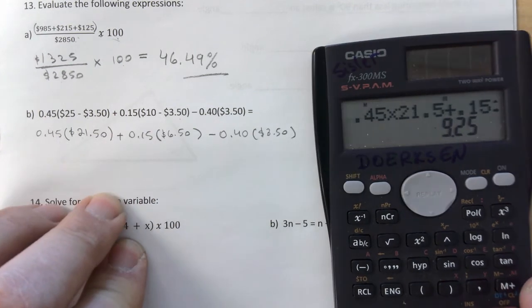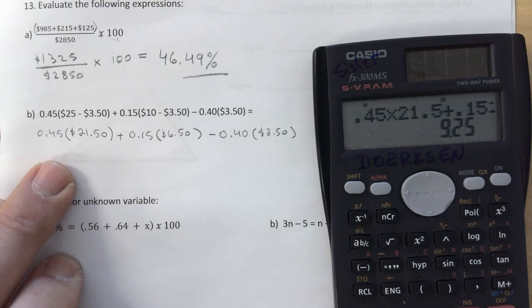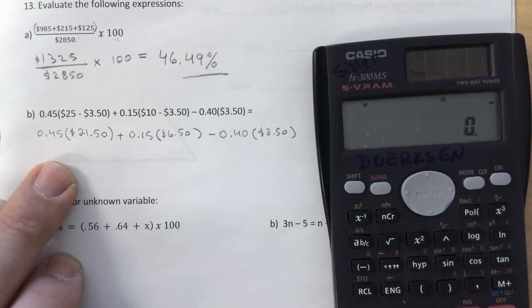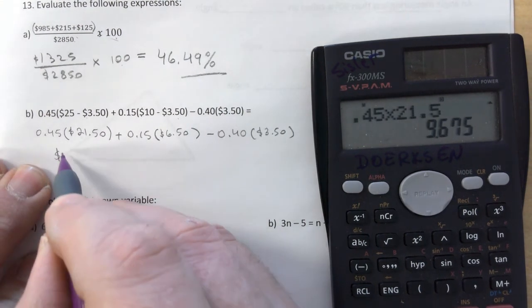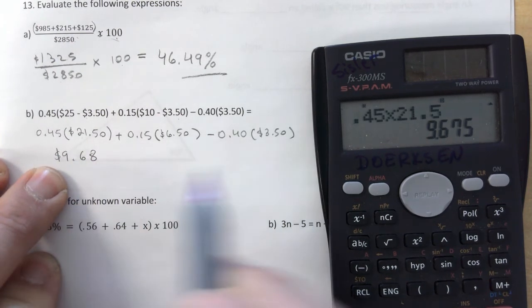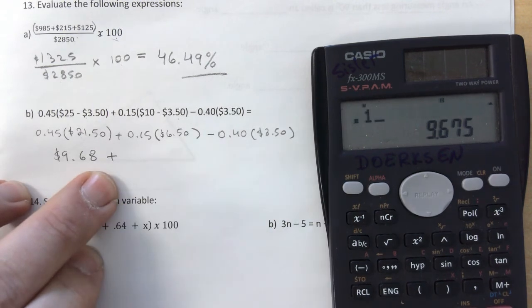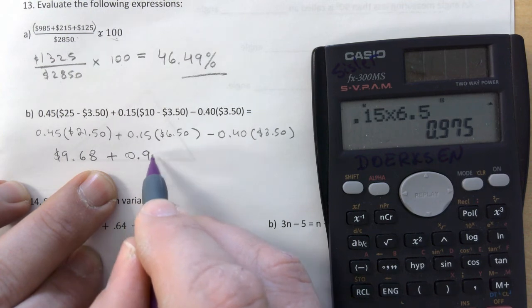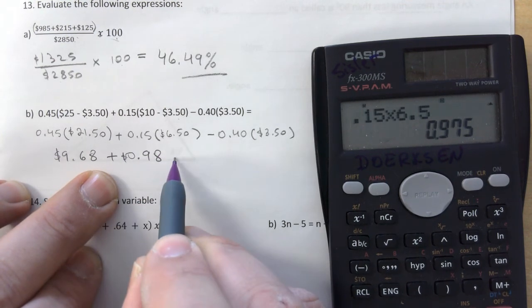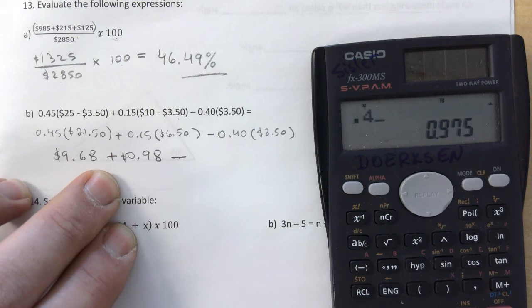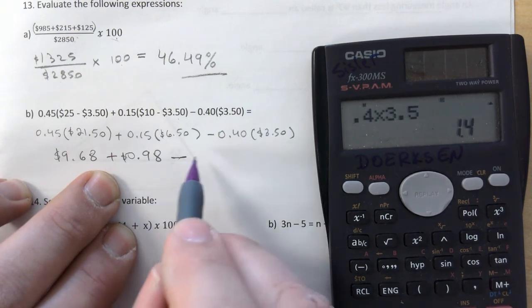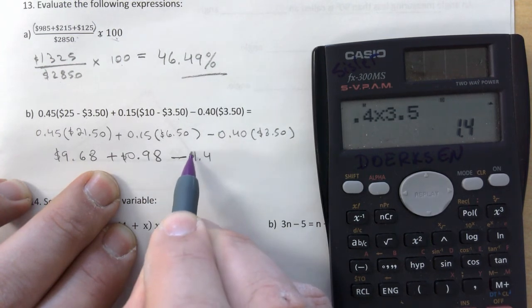Not everybody's calculator is the same, so I often encourage, we keep that 925 in your head. So that's 0.45 times 2150, so that's 9.68. It's okay to round because it's a dollar amount. 0.15 times 650, that's also 0.98, minus 0.4 times 350, that's 1.4, and that's also in dollars.